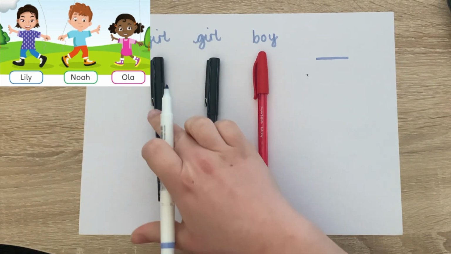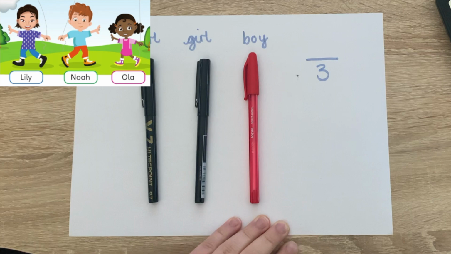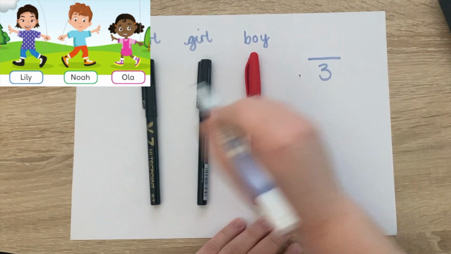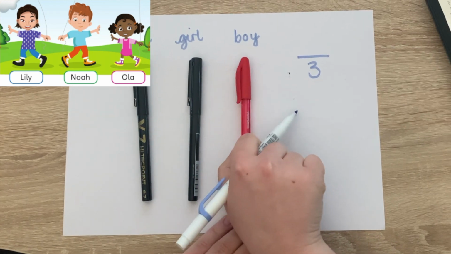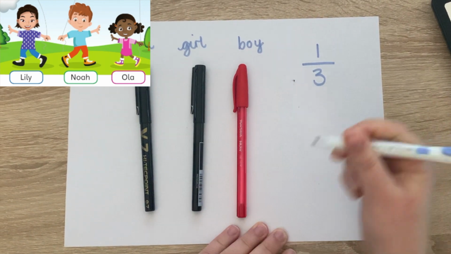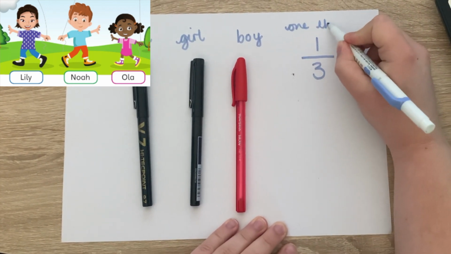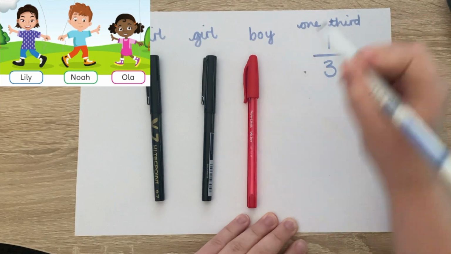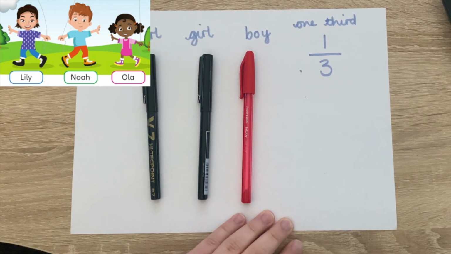We have got 3 parts in total, 1, 2, 3, so our denominator would be 3. Now, how many parts out of our 3 are boys? We've got 1 red pen here, so 1 out of 3 are boys, and we would say this fraction as 1/3. So 1/3 are boys.